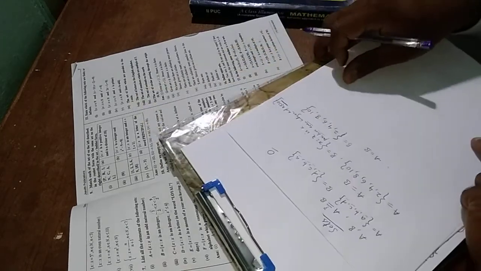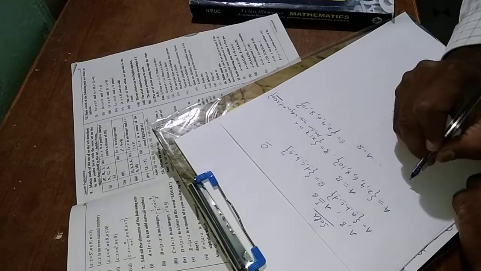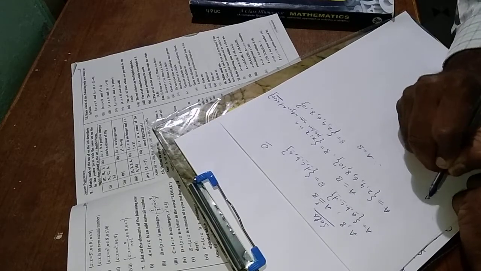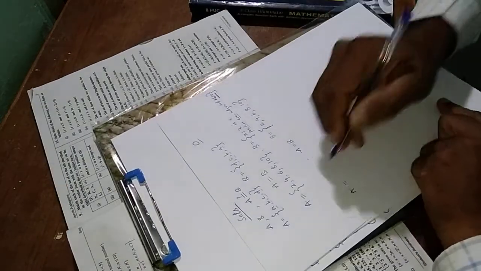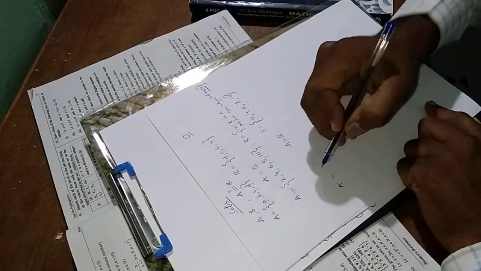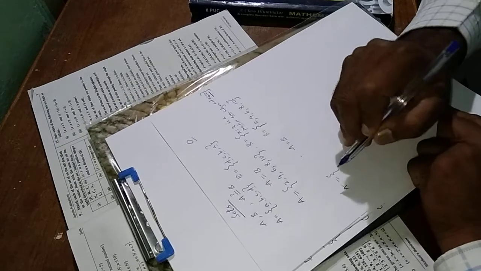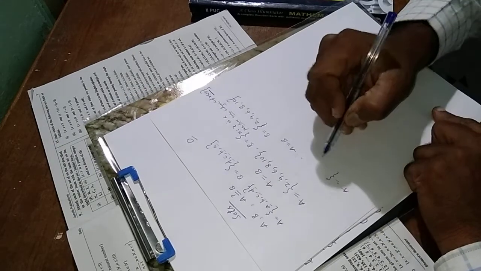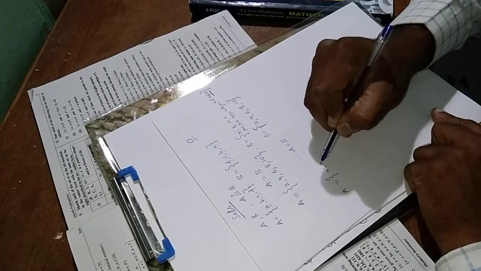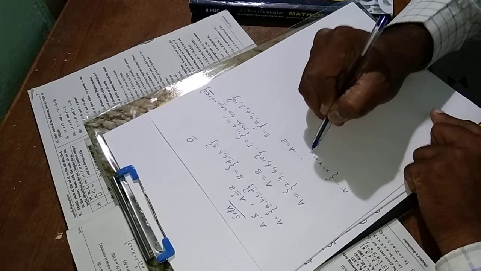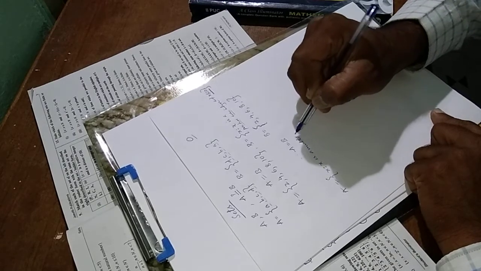Now one more question is there. Question: A is a set in which x such that x is a multiple of 10.